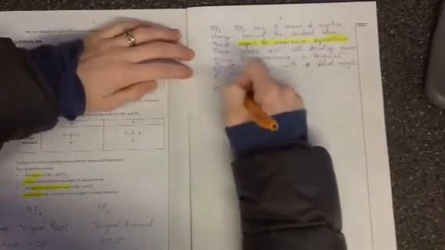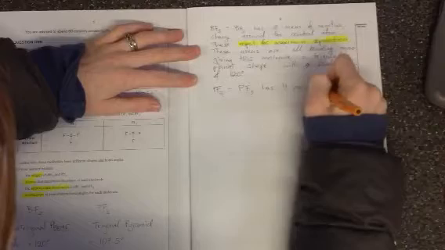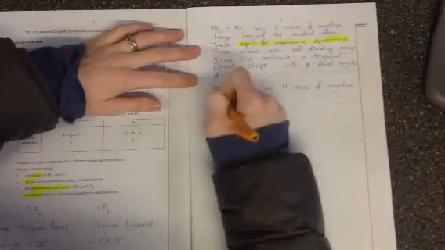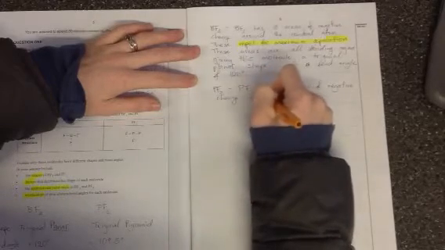Let's do the same now for phosphorus trichloride. So PF3 has 4 areas of negative charge around the central atom.